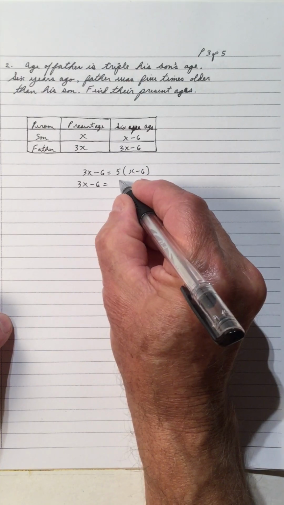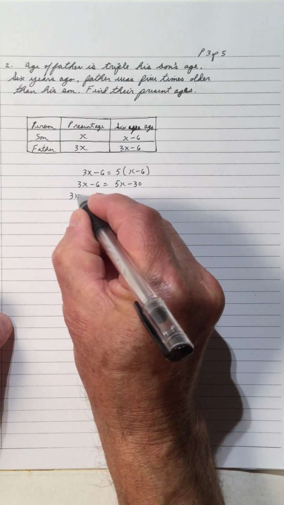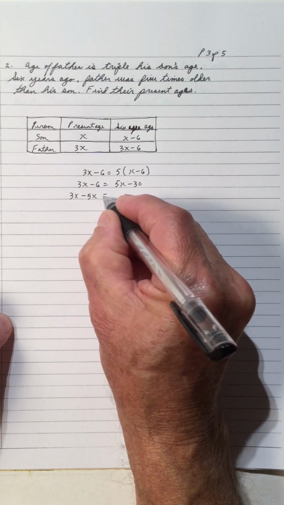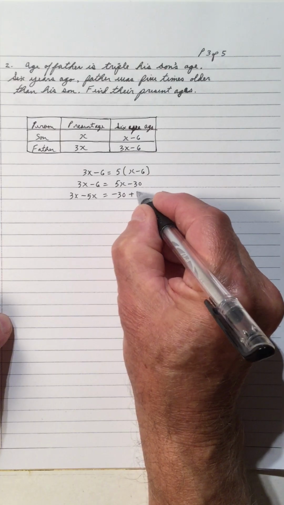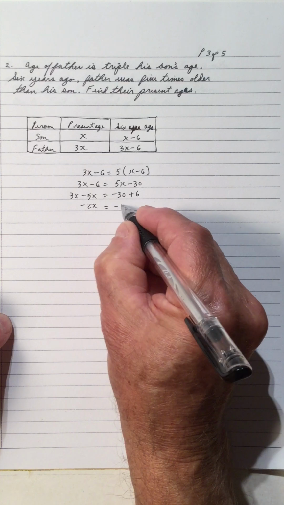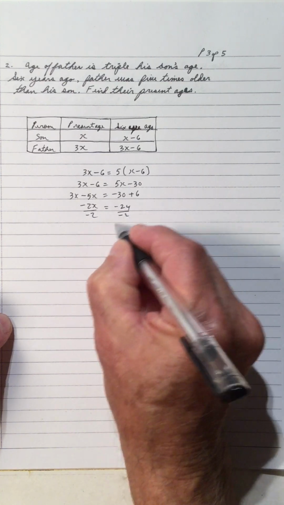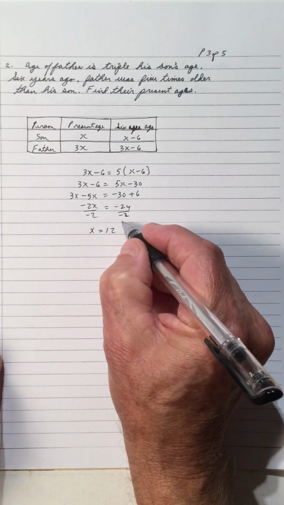5 times x minus 6 is 5x minus 30. So we have 3x, x is on the left, 5x becomes negative 5x, and minus 30, minus 6 moves over to become a plus 6. So negative 2x equals negative 24. Divide by negative 2, and we get x is equal to 12.